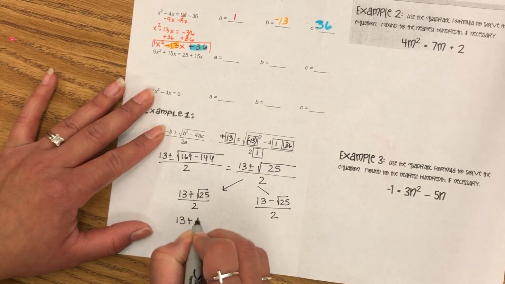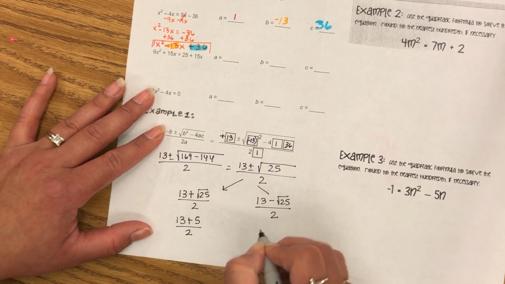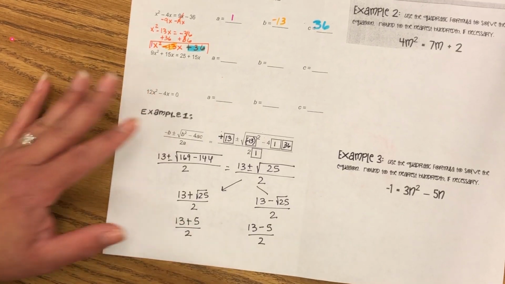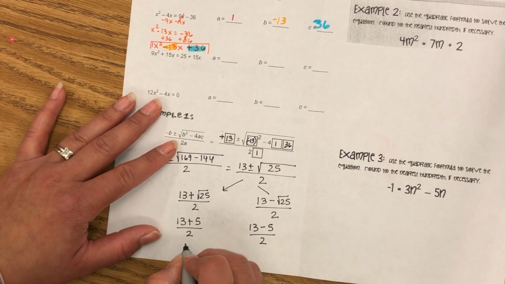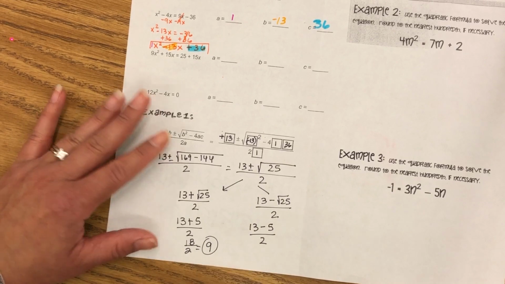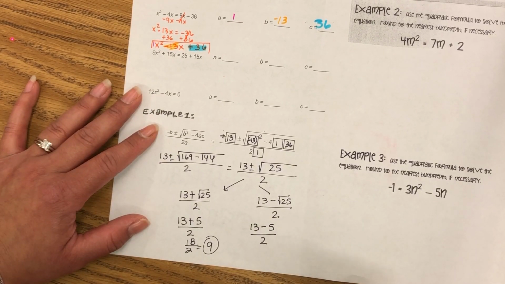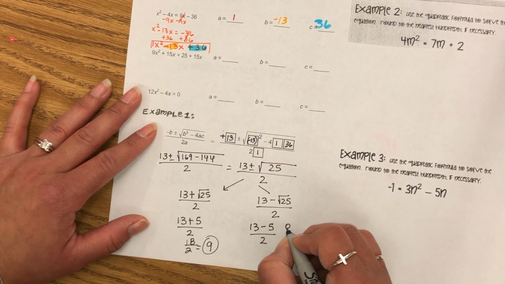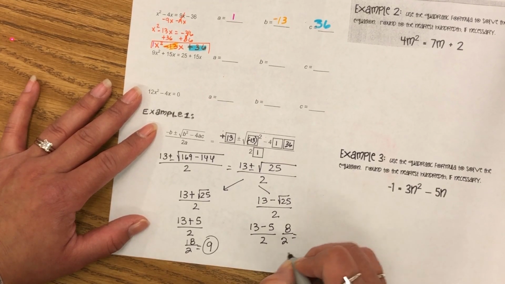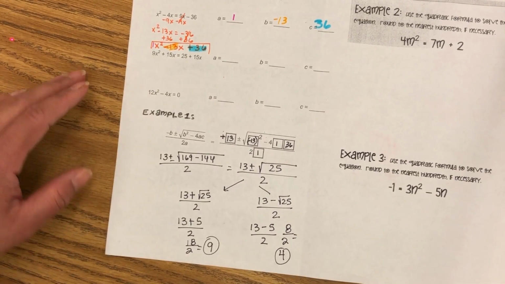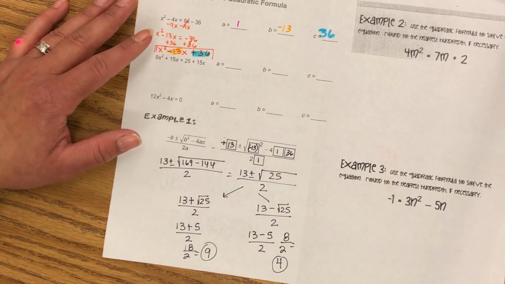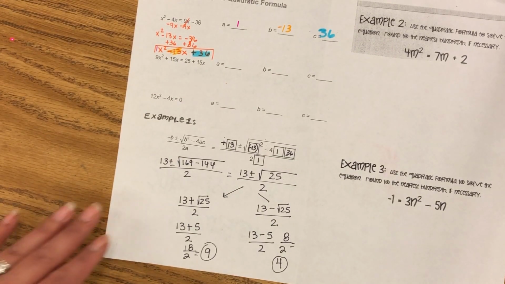So 13 plus 5 over 2, and 13 minus 5 over 2. So what's 13 plus 5? Well, that's 18. 18 divided by 2, well, that's a 9. There's one of your x-intercepts. 13 minus 5, that's an 8. And 8 divided by 2, well, that is a 4. So this quadratic is crossing at positive 9 and 4.